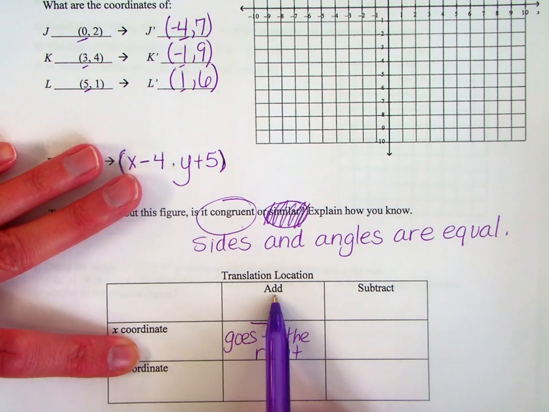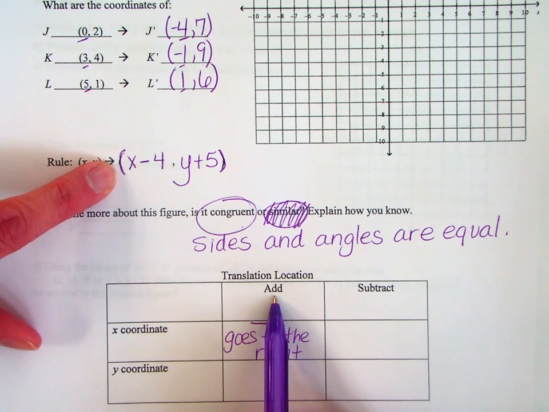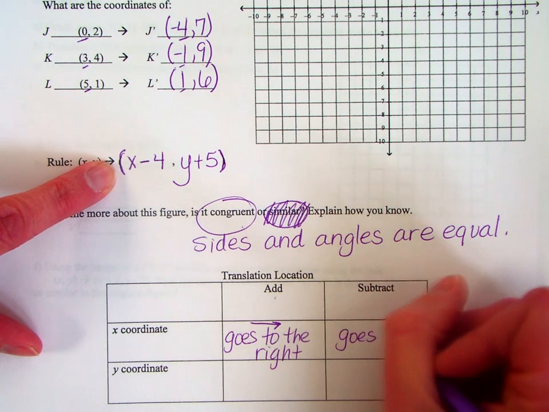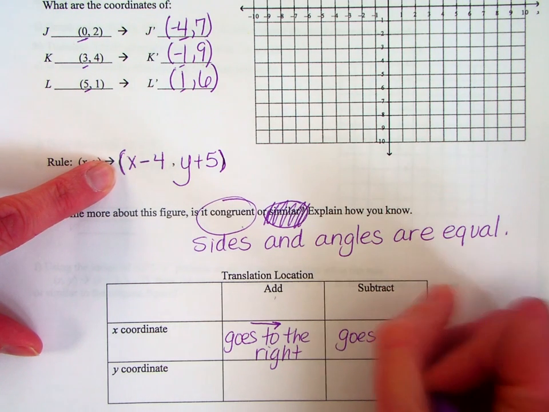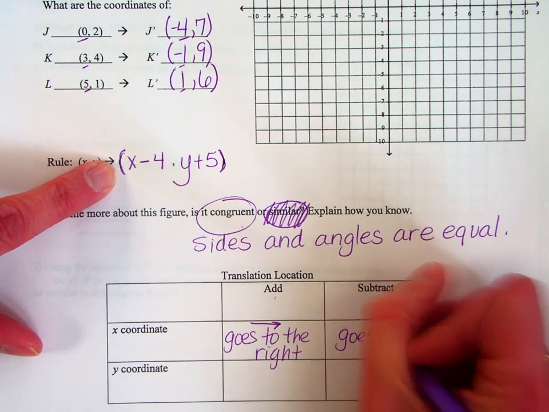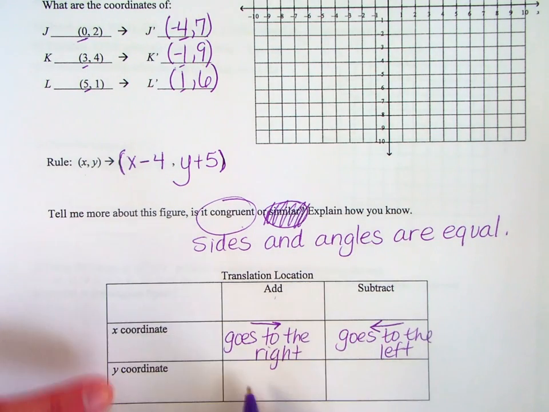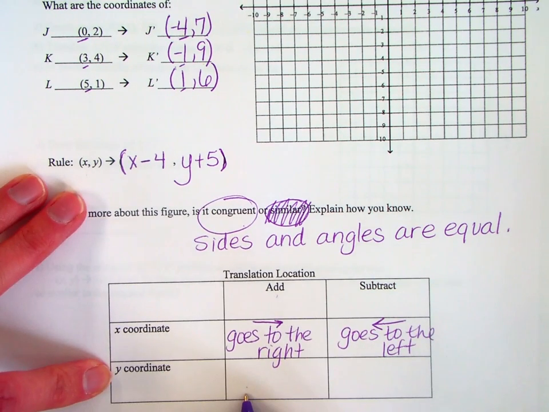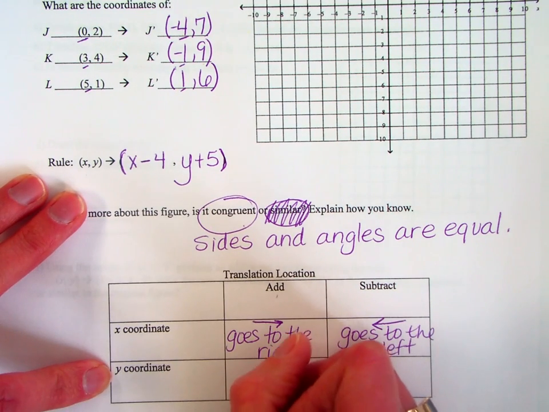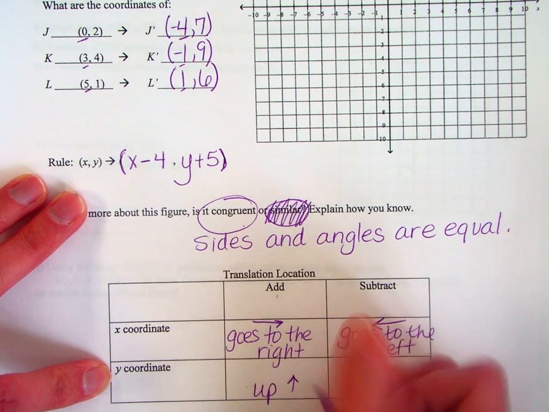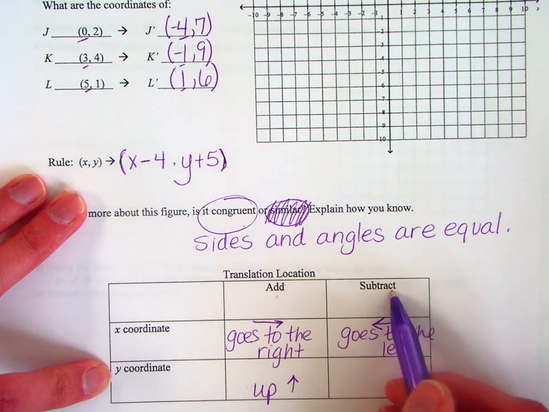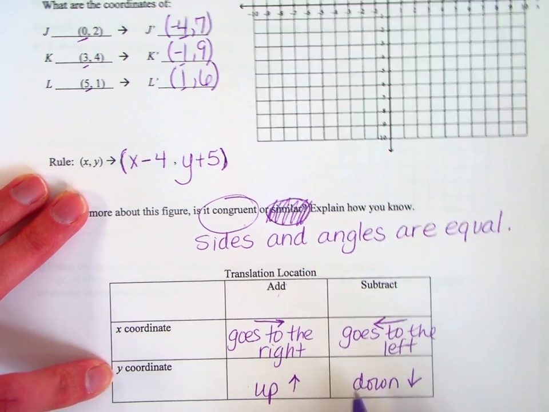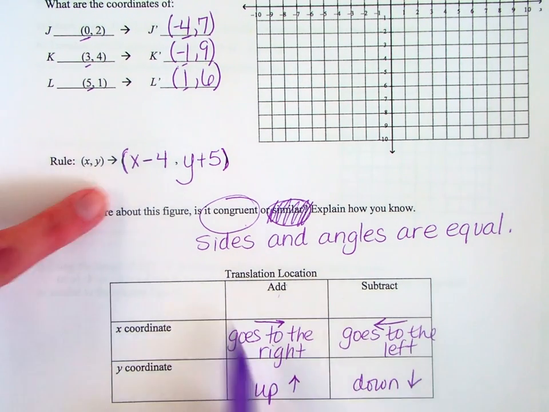And if we go to the left, we'll be subtracting. And then for our rule for our y value, if we move up, we'll be adding. And when we move down, we'll subtract. Okay, so that chart will just help you when you're trying to write your rule.